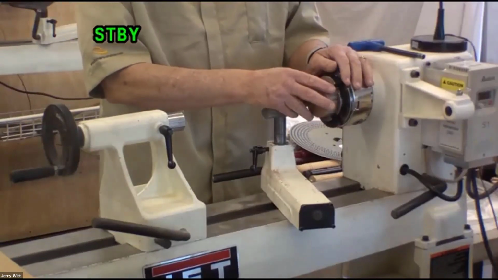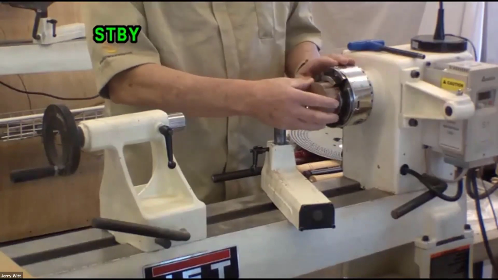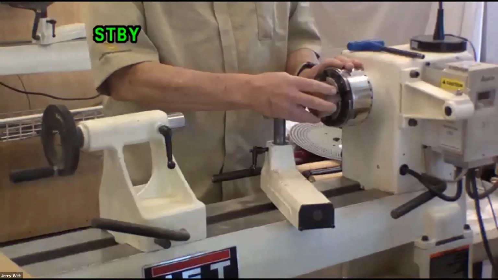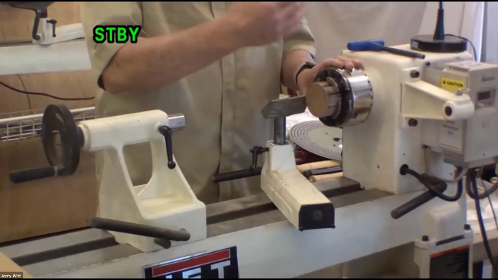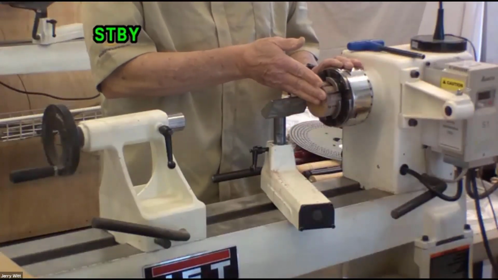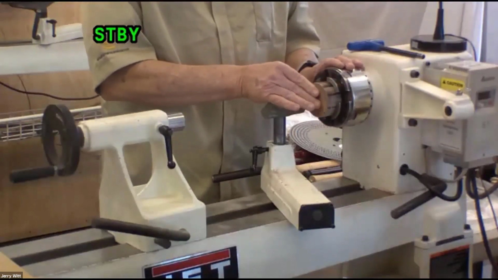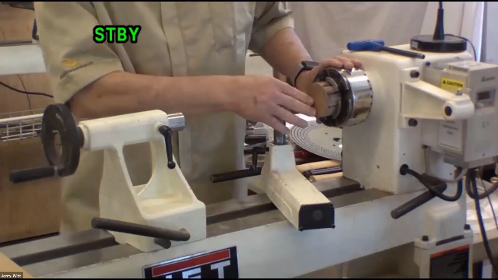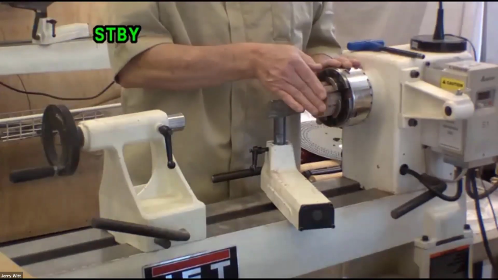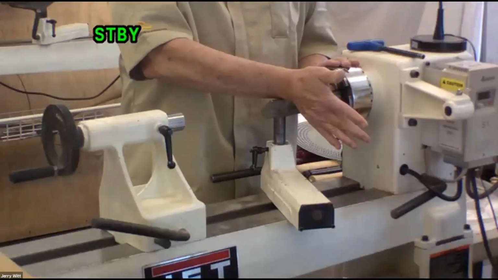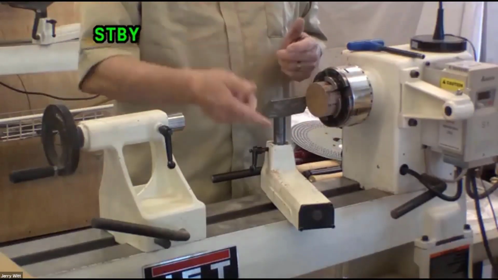On my larger pieces, I generally put my base piece on a faceplate and use the faceplate with a, what do you call it? Tenon? A block in, and I glue my bottom to that, and then I can start assembling.